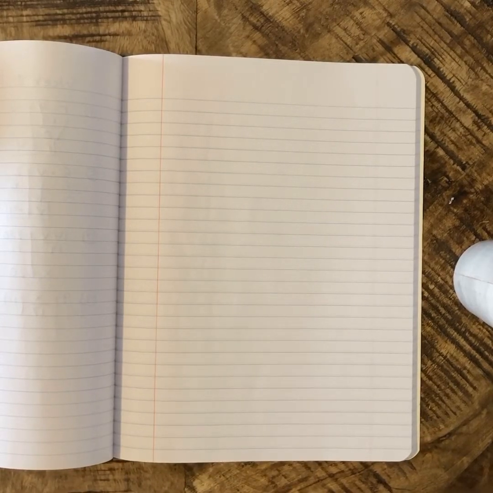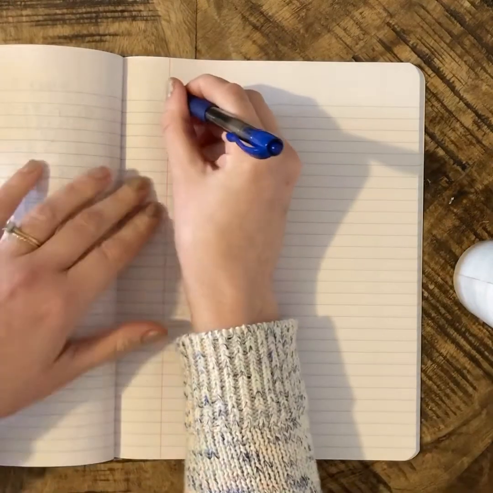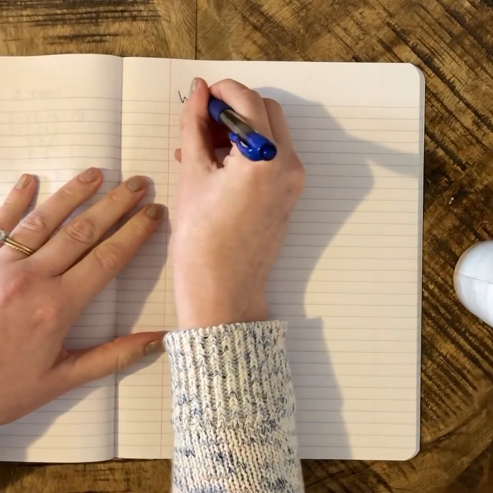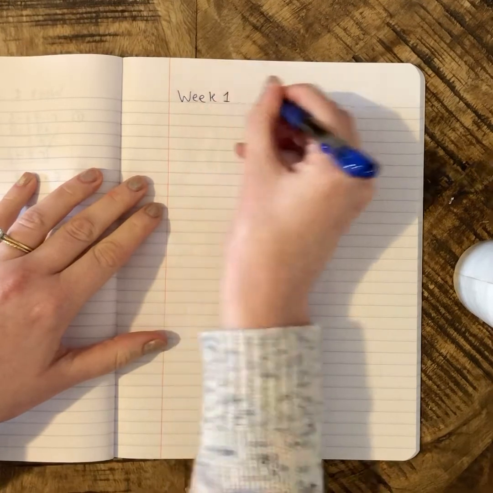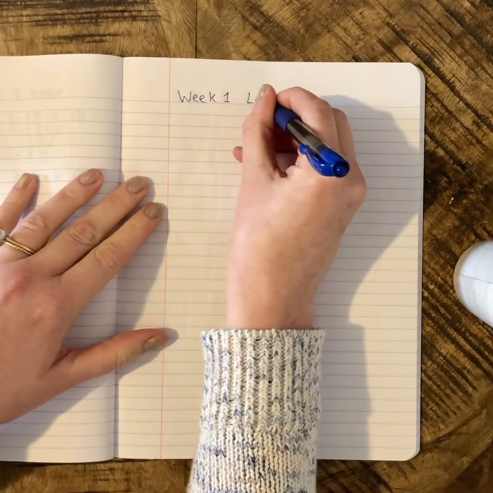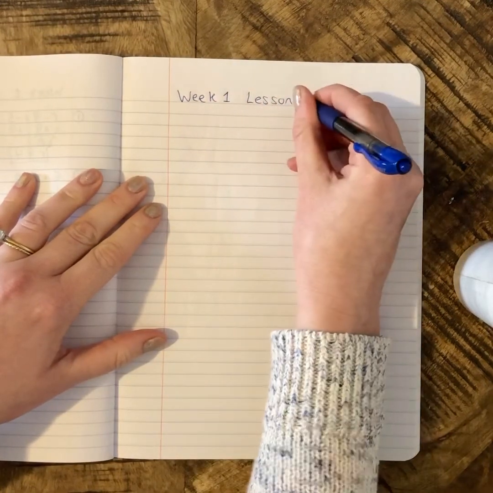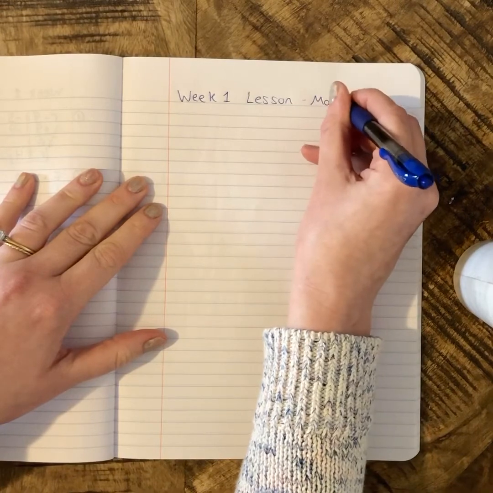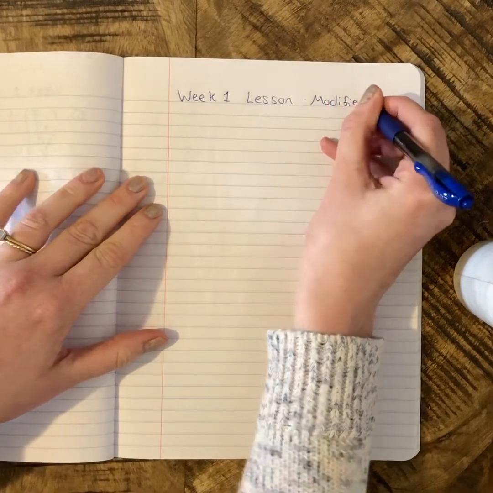Everyone, today we're going to go over a couple examples of how to solve these problems in your week 1 packet, and this is for the modified lesson. So this is week 1. This is for the modified version.